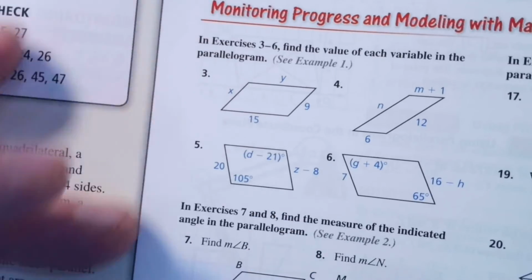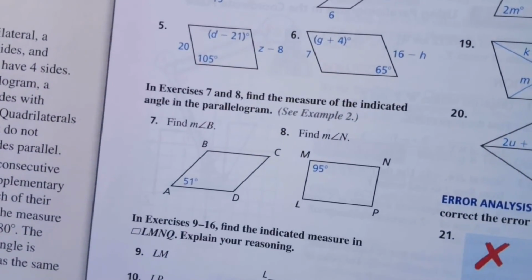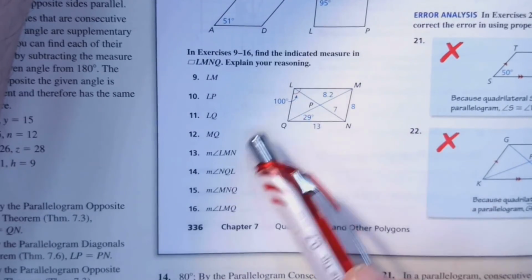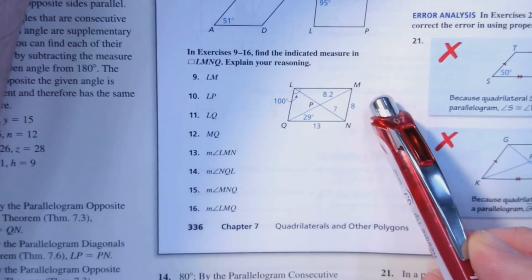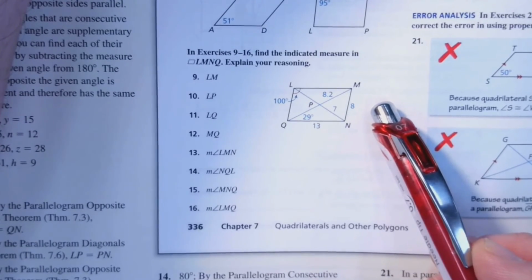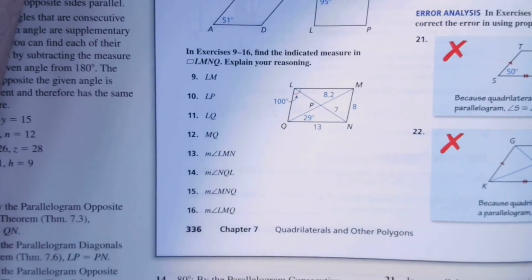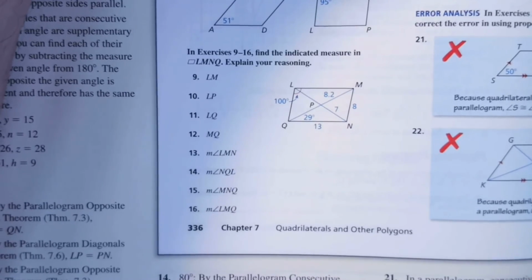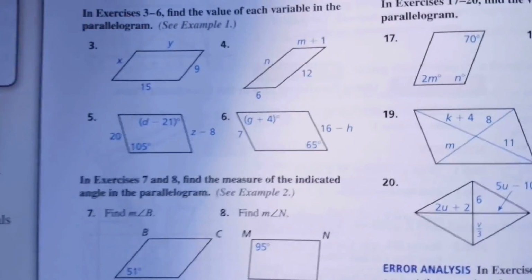Your goal is to set up algebra problems for almost every single one of these. But again, like 9 through 16, it's not really an algebra problem because you're just supposed to fill in whatever they want by using the information given. Okay, you might have to add some numbers and equal 180, something like that. But try to use those 4 rules and only those 4 rules to do those. Okay? And so let's go ahead and get through those so we can take notes on something else. We're going to do 3 through 22.